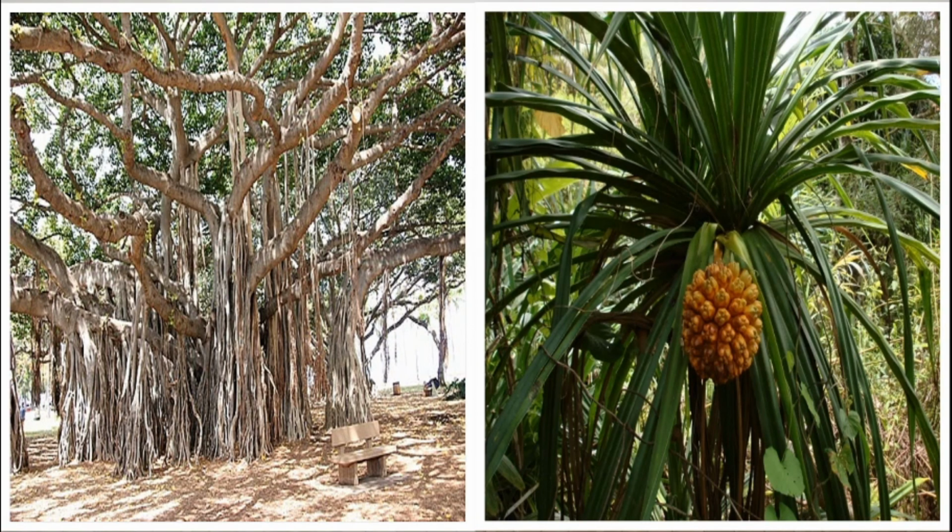Look at these pictures. Can you name them? The first one is banyan tree and the second one is scupine. Scupine is a type of pine. Can you find any peculiarity in them? If you can, tell me the peculiarity. Yes, that is the right answer.